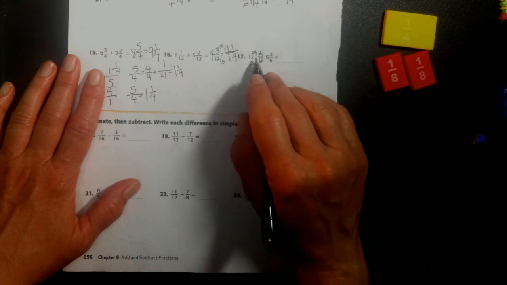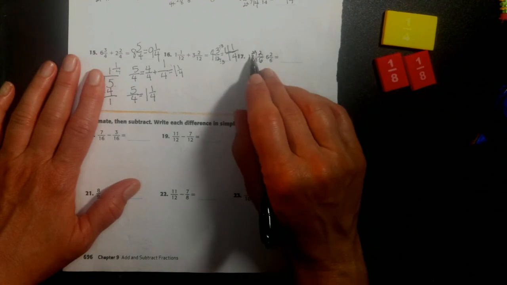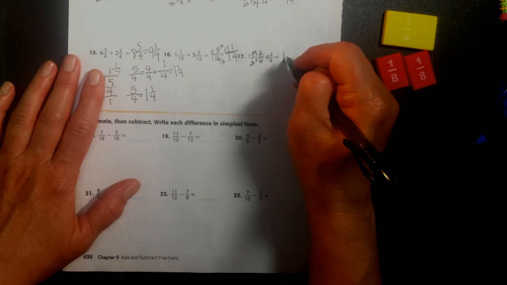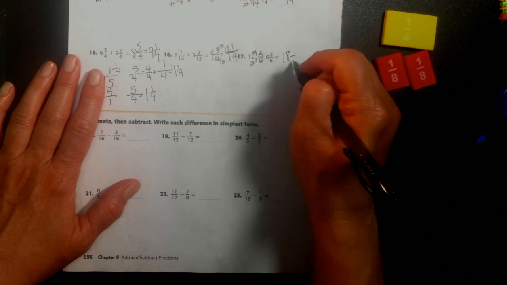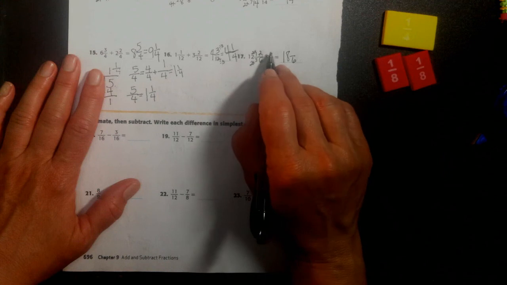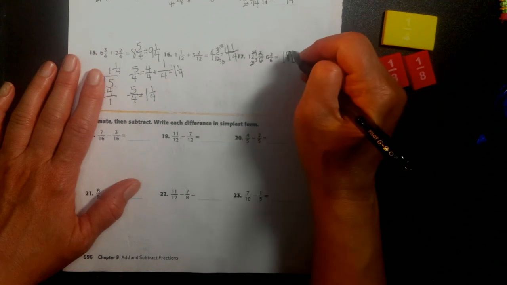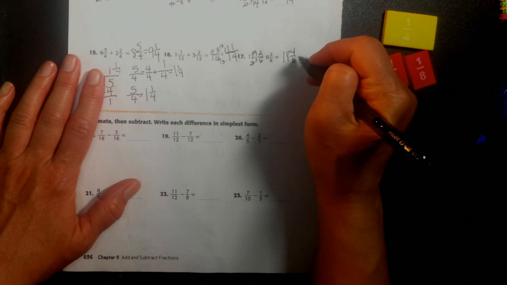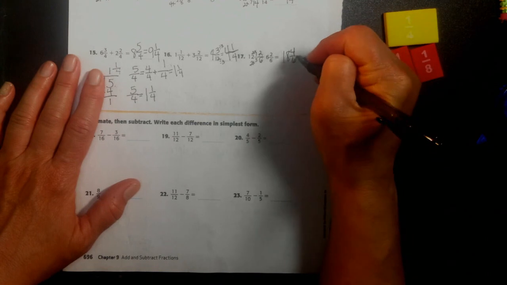Now I can add. I'm going to take my whole numbers, my 12 plus my 6, and get 18. And my fraction here is going to be 6ths. I'm going to add my numerators. 2 plus 2 is 4. But I can't leave it like that, right? I have to reduce it.